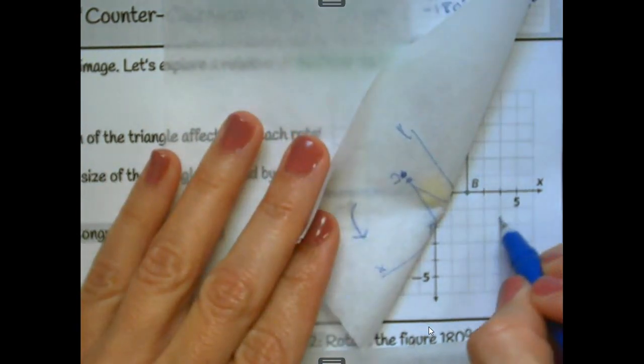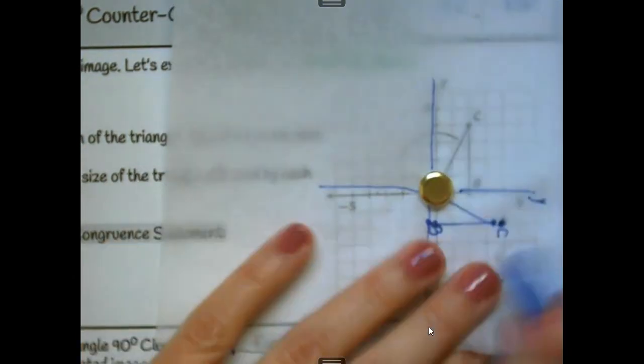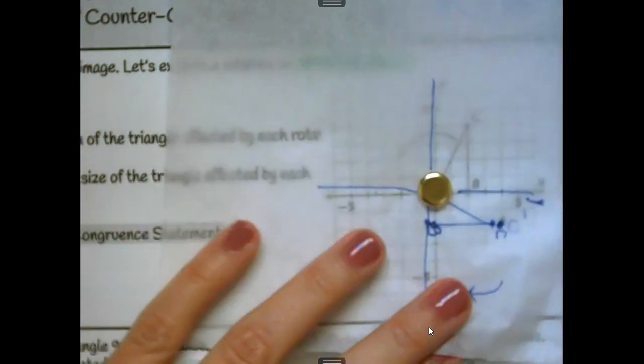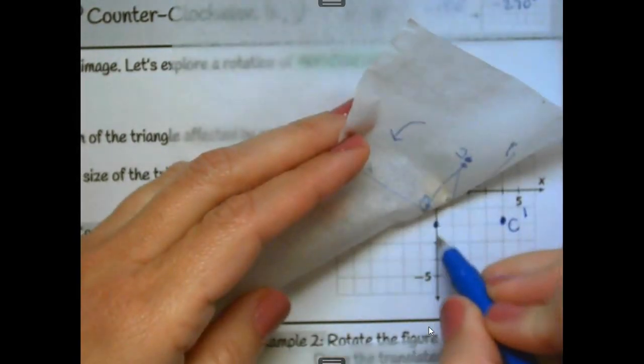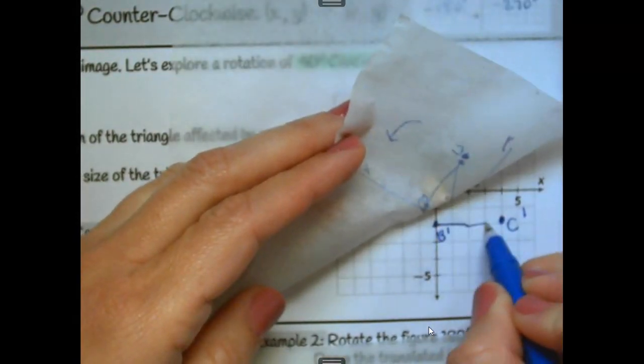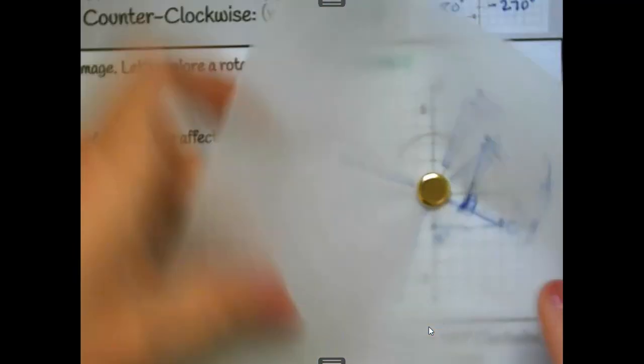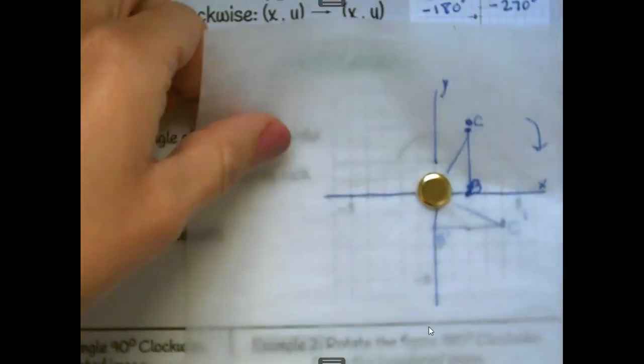All right, so then my triangle would end up here, and that's going to be C prime. You always want to label. And then my other point, B prime, would be here. Again, our A point is kind of covered by our brad, but there you go. You can see your triangle. If you want to see it a little better, you can take your patty paper off after you do the rotation, but it's not really necessary.